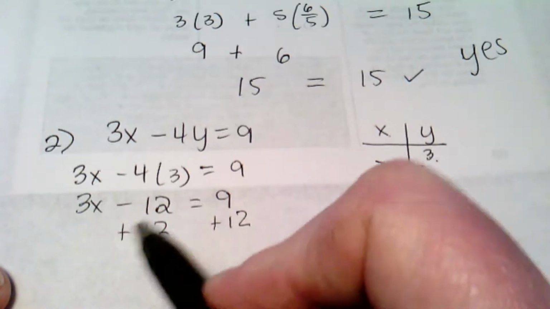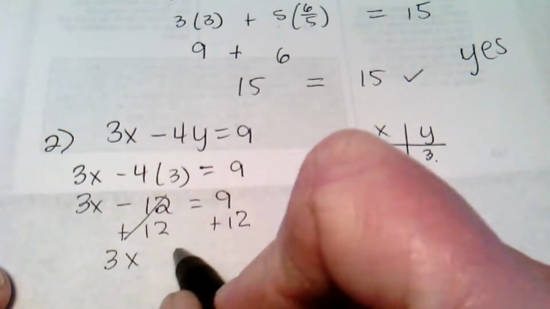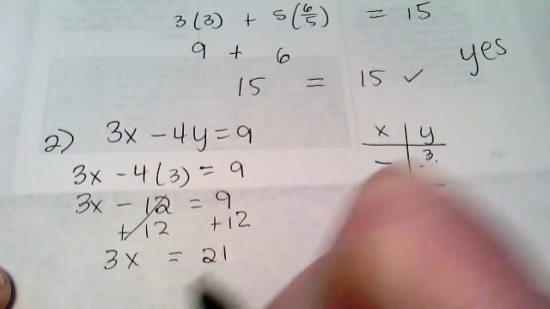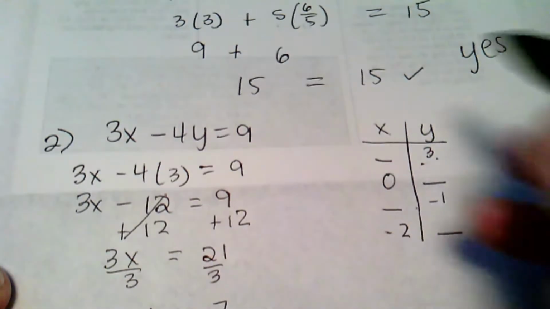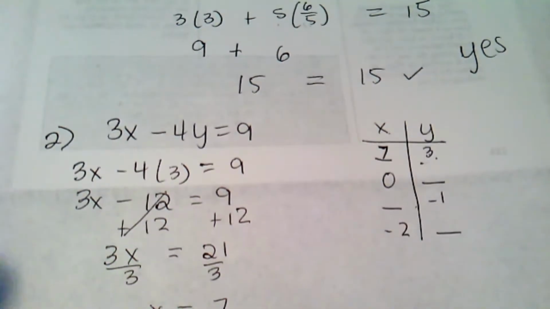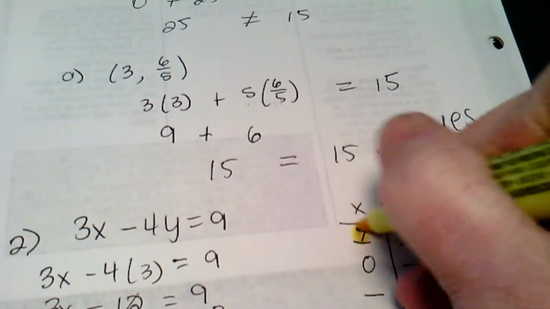What you do to one side, you do to the other. You do the opposite. That gets rid of it. We get 21, and then we're going to divide by 3, so x is 7. So our very first value that we needed to find is 7.